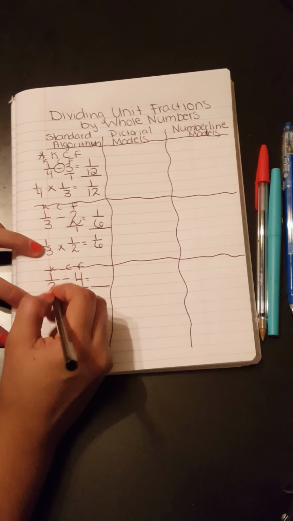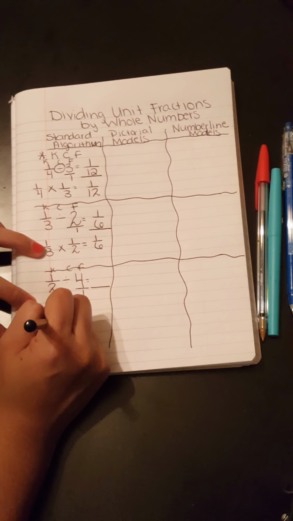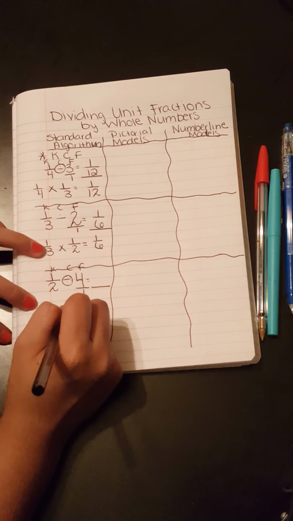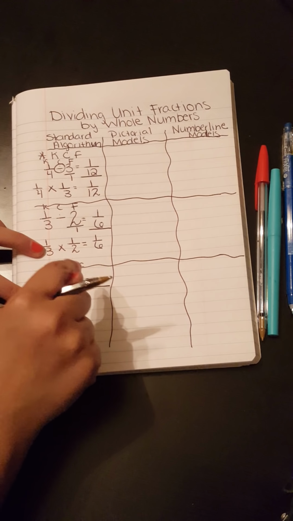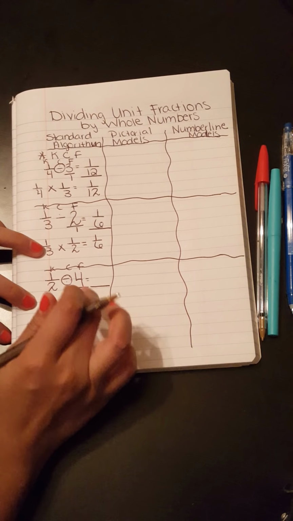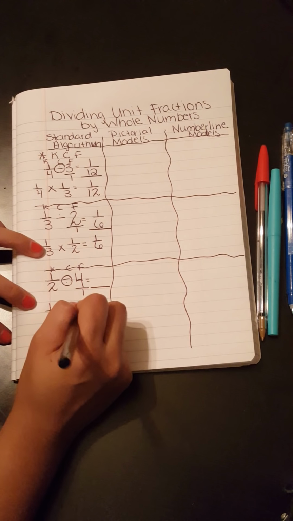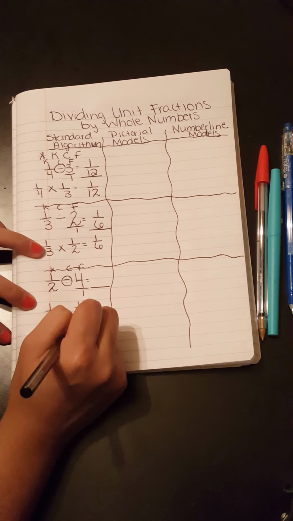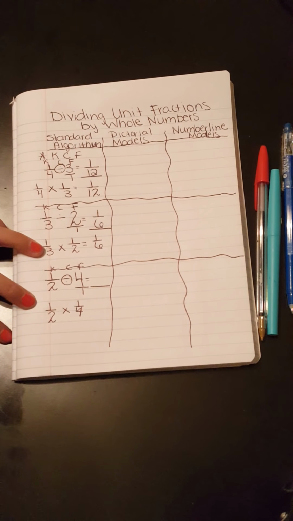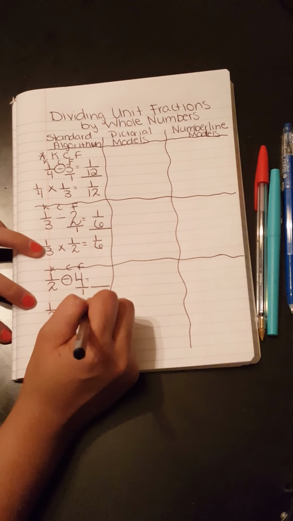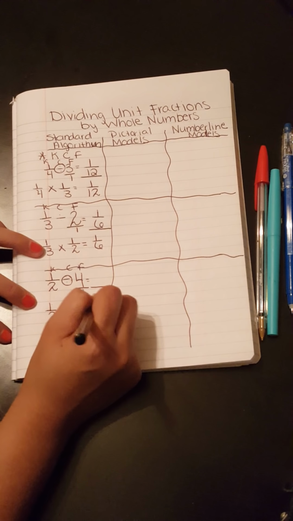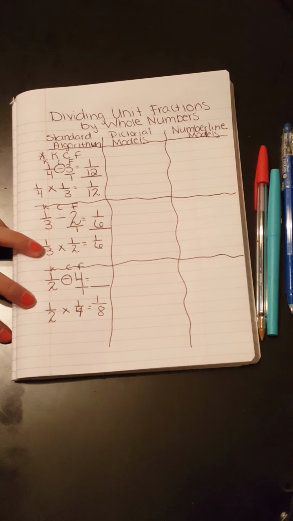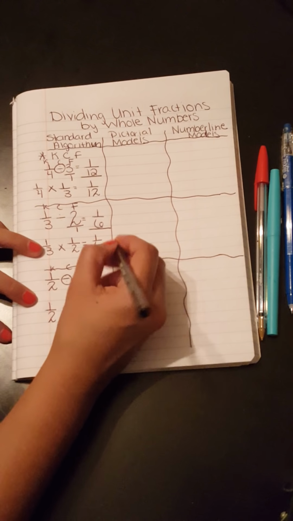We're going to keep the first fraction. 1/2 stays the same. Division changes to multiplication. And then we're going to flip the second fraction. The 1 is going to come up. The 4 is going to come down. Now all I have to do is apply my multiplication steps. Numerator times numerator, denominator times denominator, making my final answer 1/8.